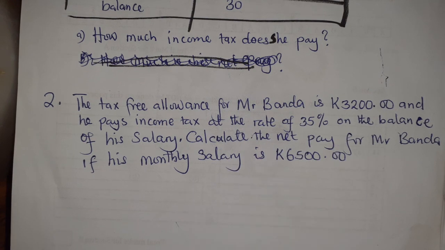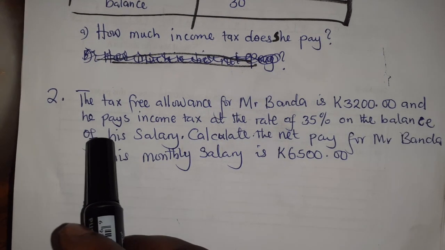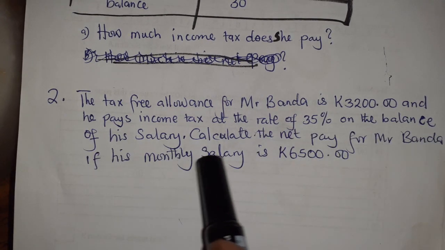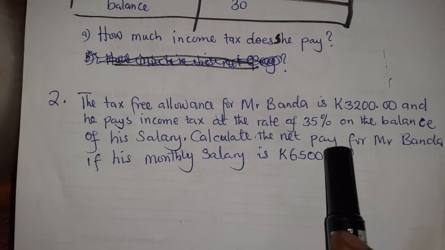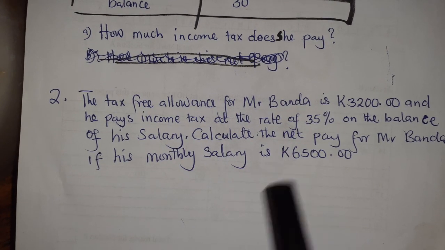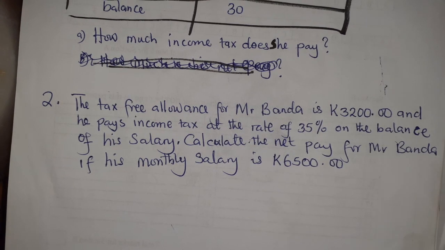We can answer this one. The tax-free allowance for Mr. Banda is 3,200 and he pays income tax at the rate of on the balance of his salary. Calculate the net pay for Mr. Banda if his monthly salary is 6,500. Okay. I hope it's done.